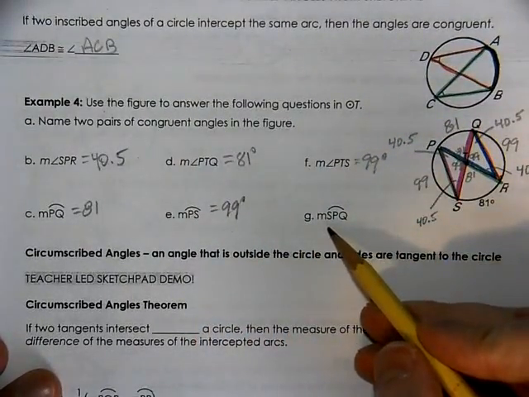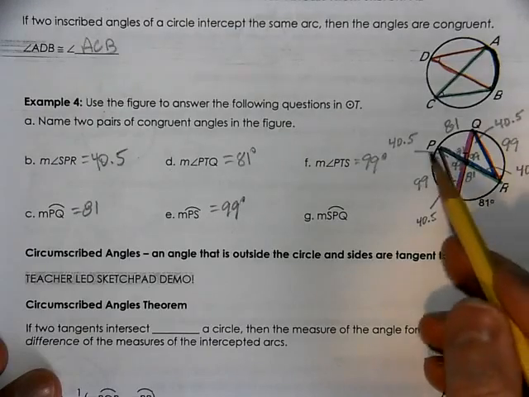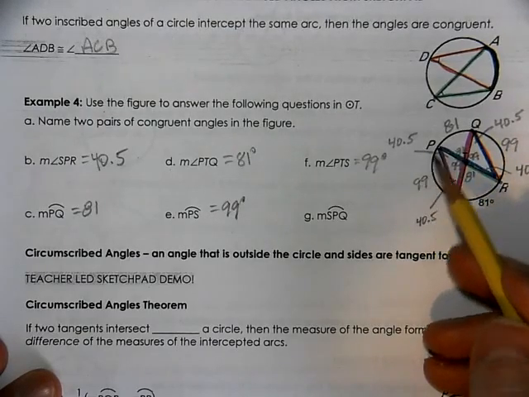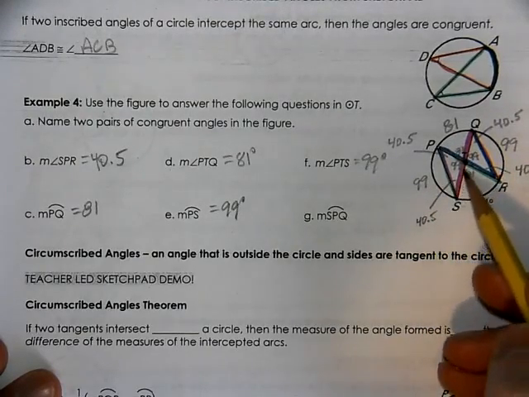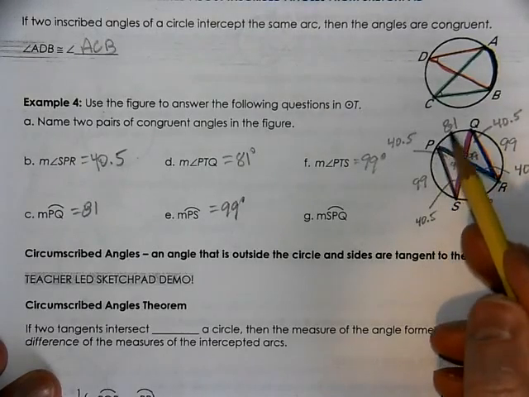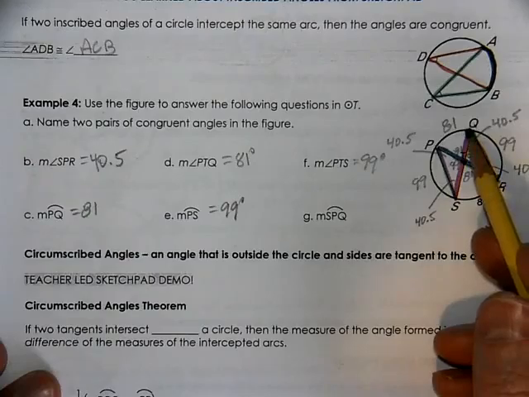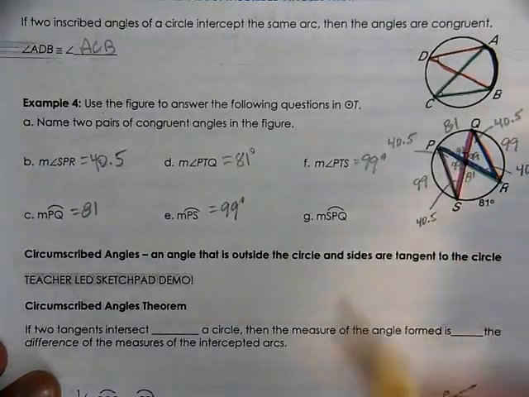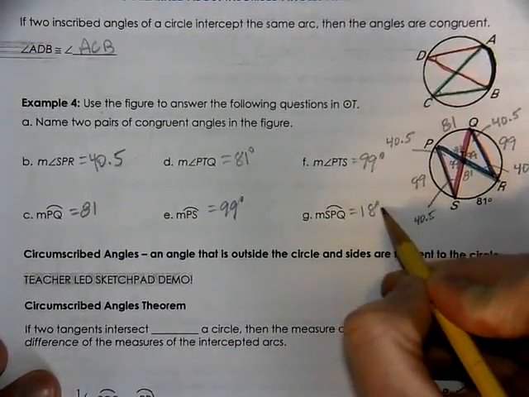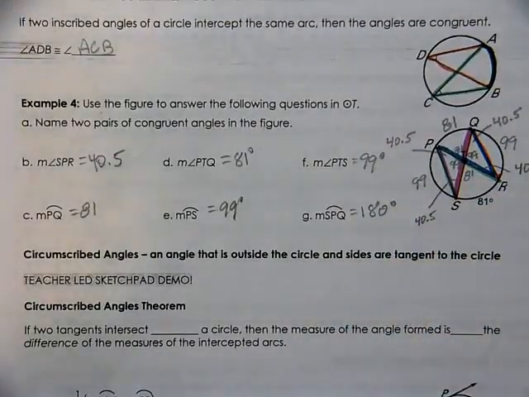And the measure of SPQ is the 99 and the 81. If this is a diameter, it is the whole part of the circle from one endpoint to the other of the diameter. So that's a semicircle, so we know that that's 180.